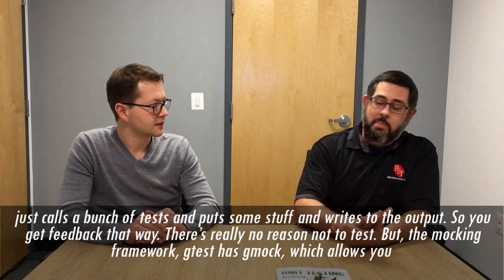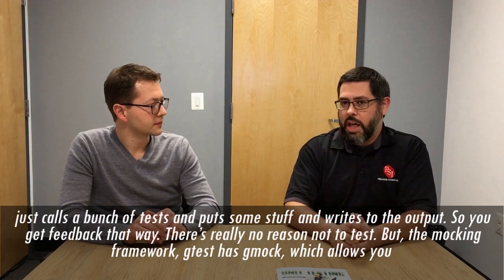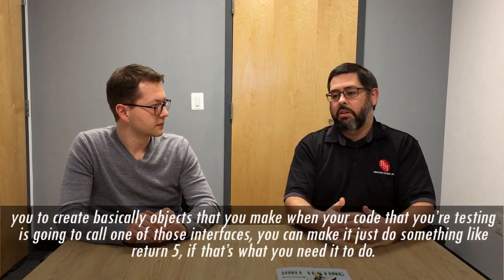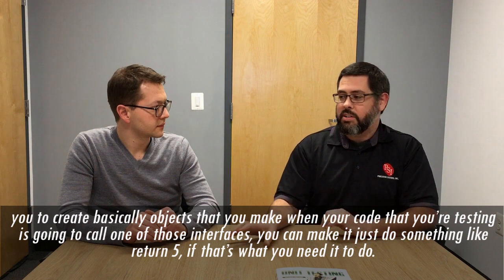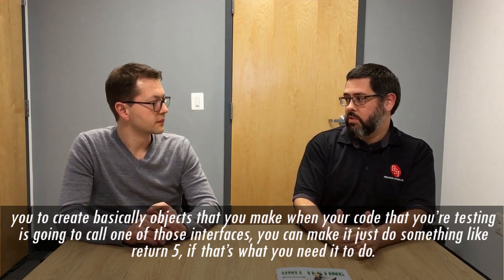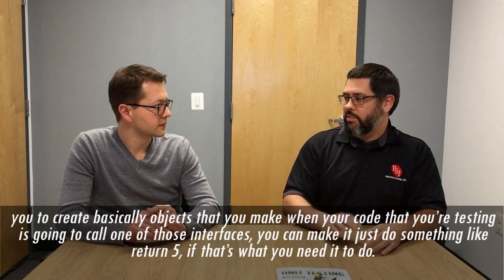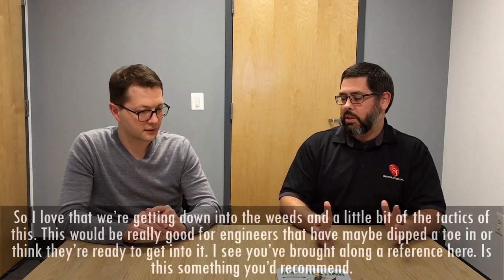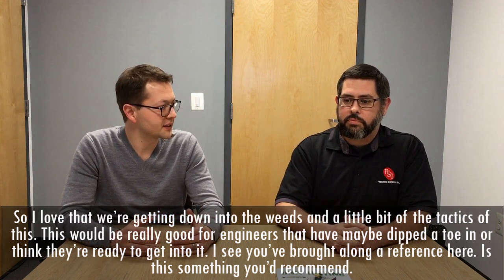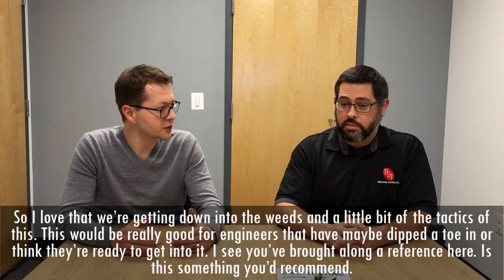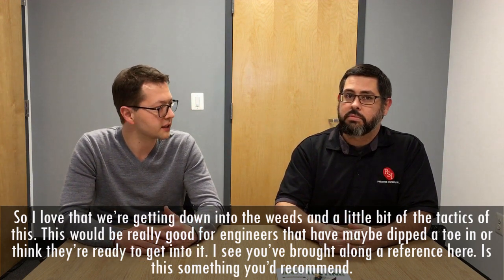But the mocking framework, G-Test has GMock, which allows you to create objects for when the code you're testing is going to call one of those interfaces. You can make it just do something like return 5 if that's what you need it to do. Okay. So I love that we're getting down into the weeds and a little bit of the tactics of this. This is really good for engineers that maybe have dipped a toe in or think they're ready to get into it.